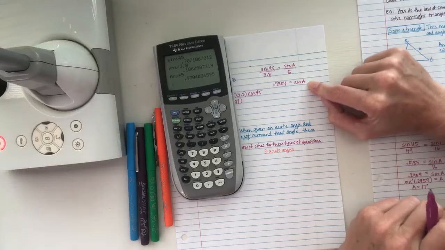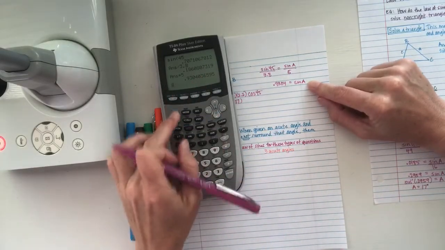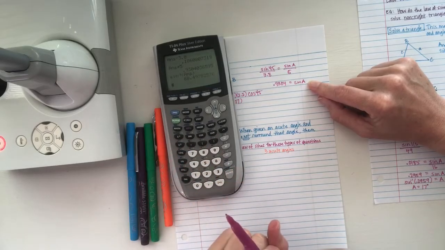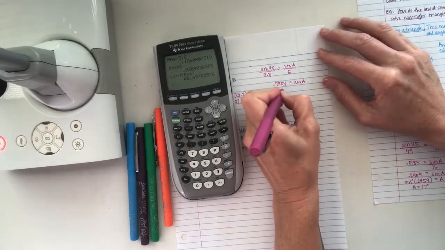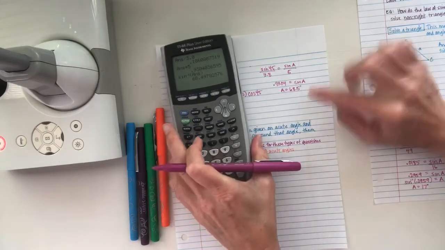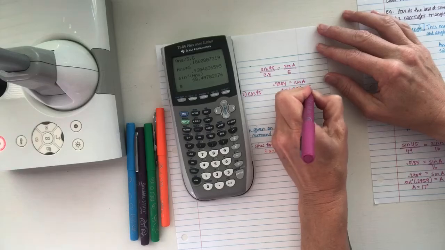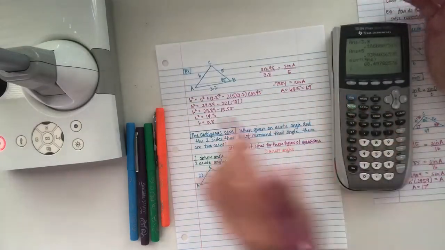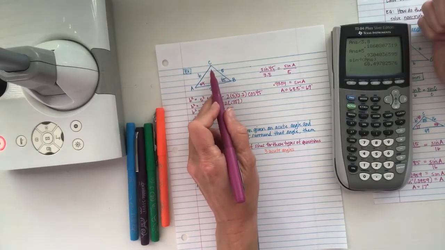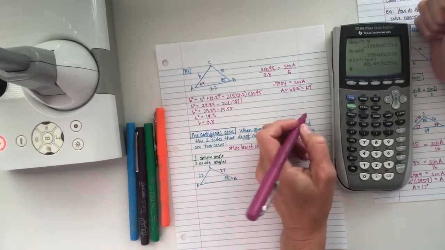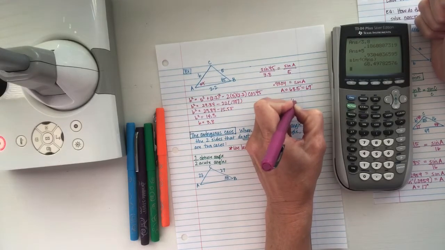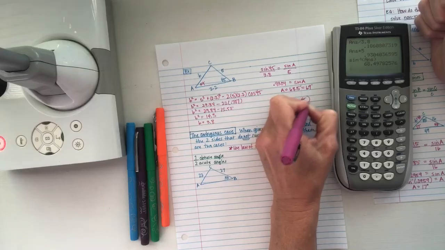Remember, to get A by itself, we need to take the inverse of that. So inverse sine of that value gives me 68.5 degrees. So A is equal to 68.5 degrees. And we can round that to 69 degrees. Like I said, we usually do angles as whole values. So that would be 69 degrees. And now, in order to get the last one, we just add these together and subtract from 180. So angle C is equal to 180 minus 69 plus 45.